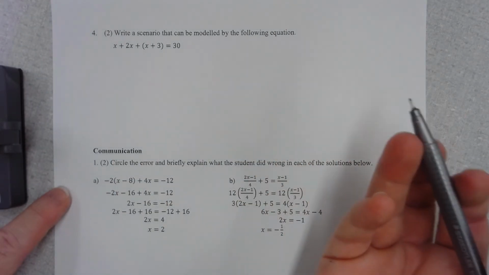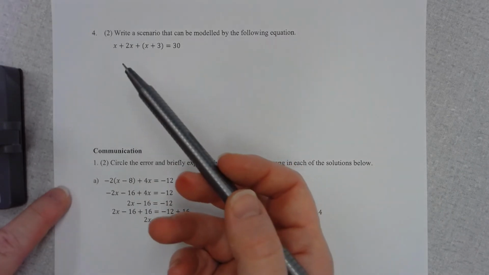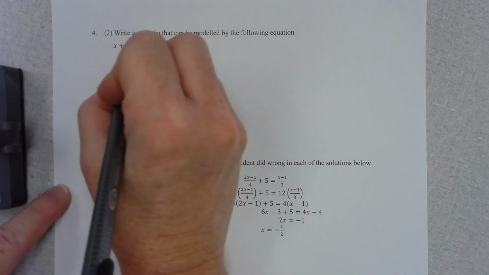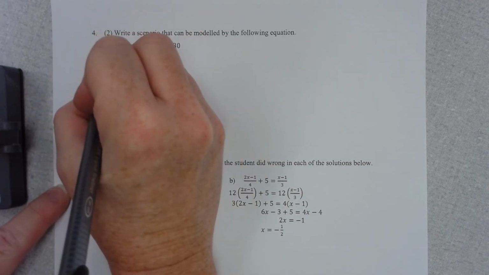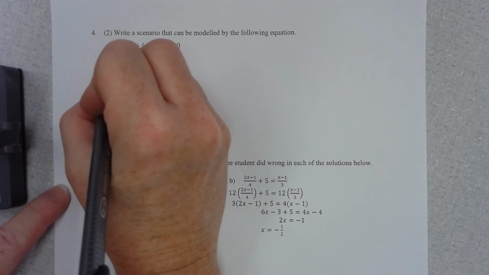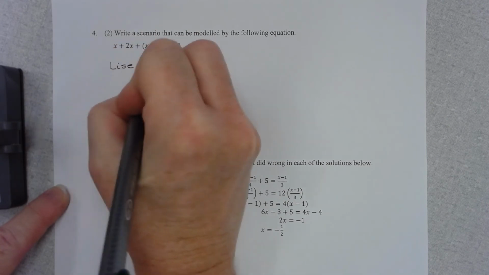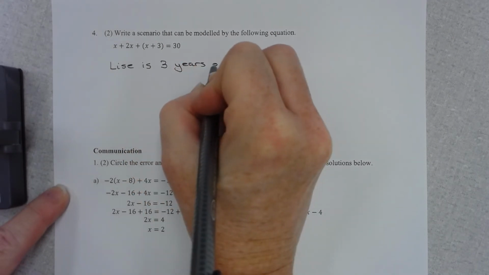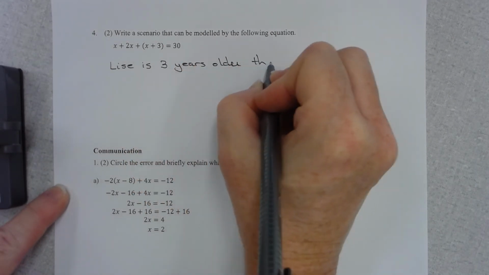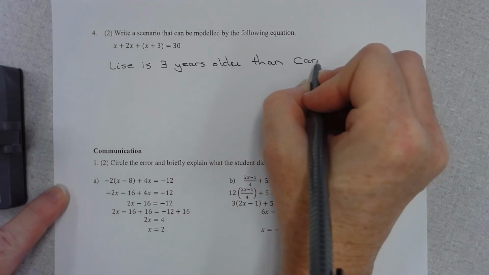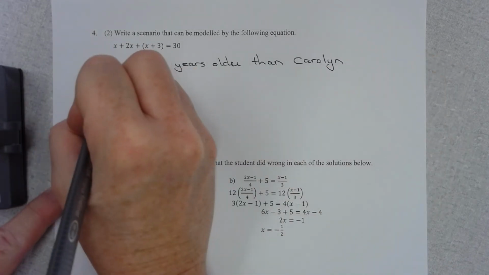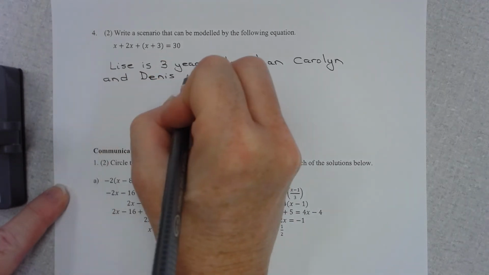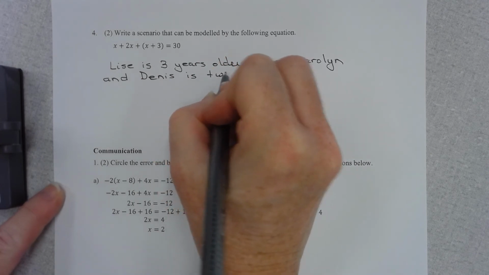there are 3 siblings, Lise, Denny, and Carolyn. So I'm going to say that Lise is 3 years older than Carolyn, and Denny is twice as old as Carolyn.